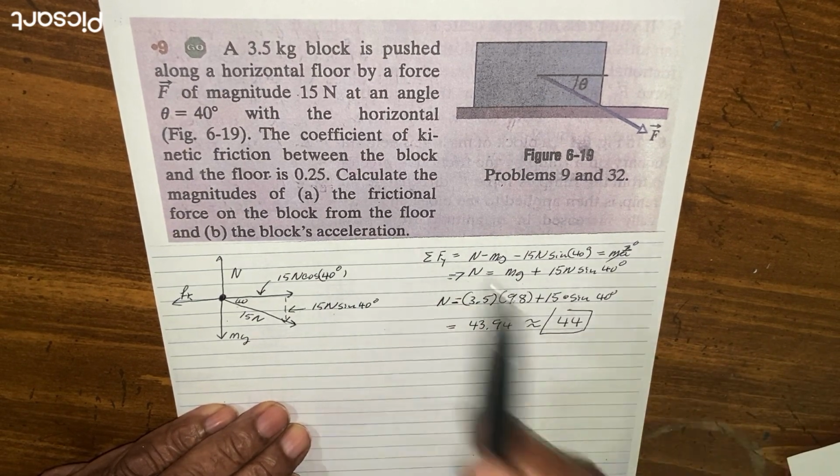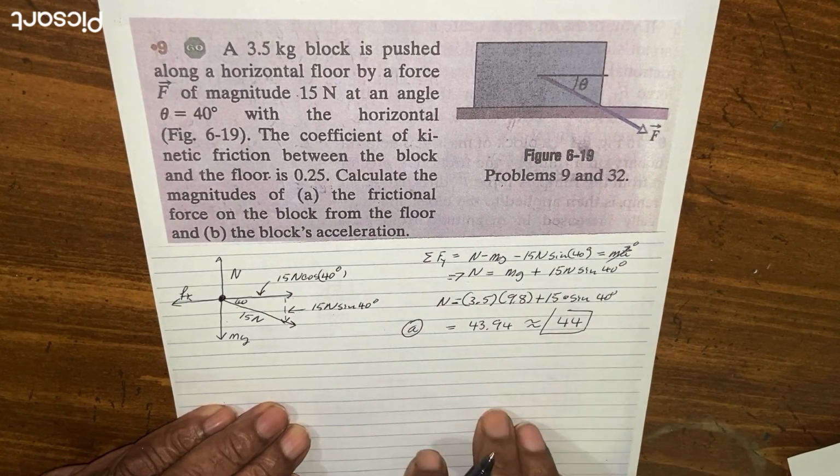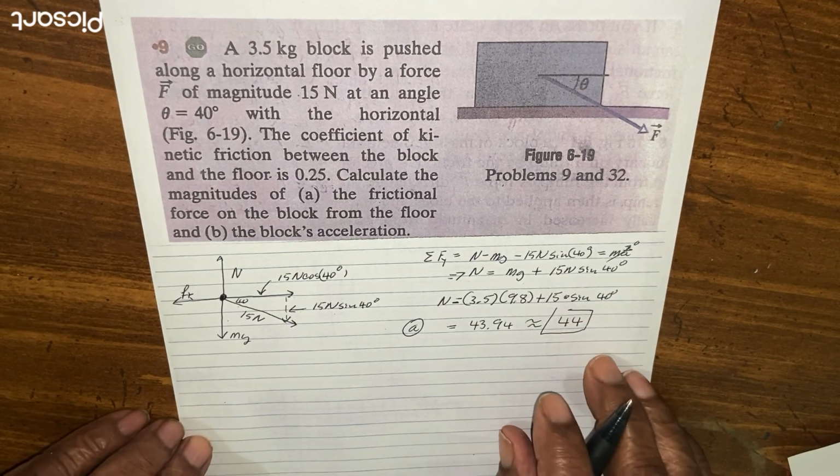That is the answer to A. Decided to just solve that since we were doing it there.